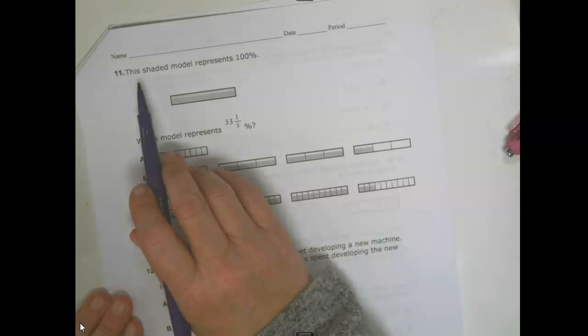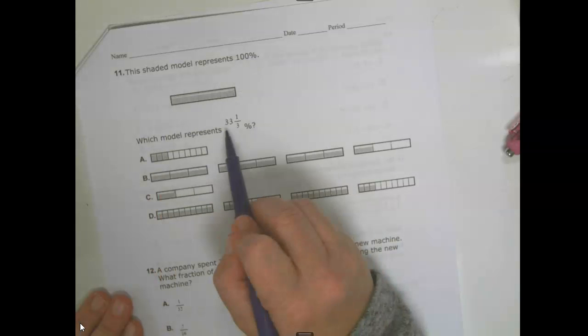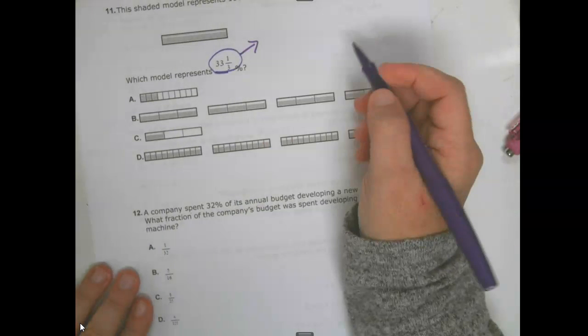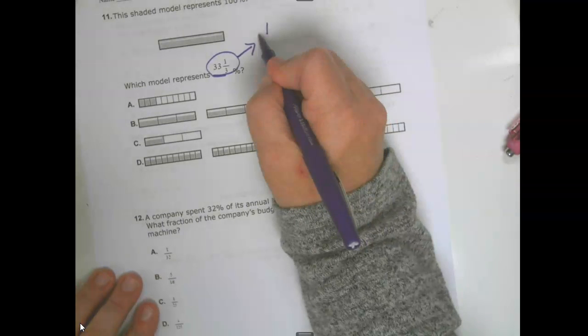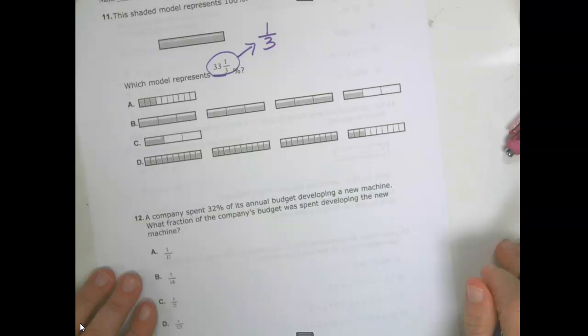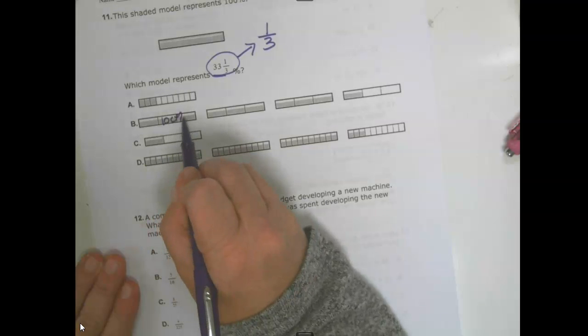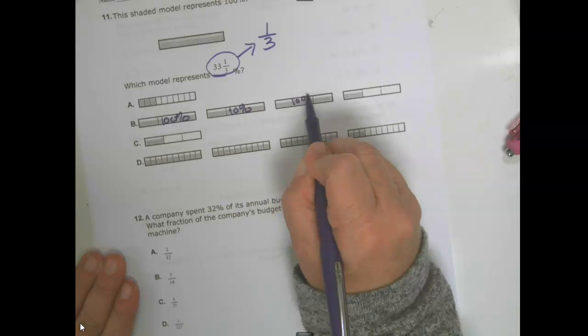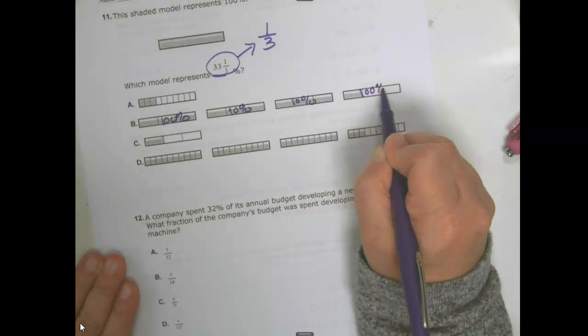Number 11. This represents one whole. So the shaded model represents one whole. I need 33.3%. I know 33.3% because of my benchmark fractions is 1/3. So I'm looking for something that is 1/3. If this is 100%, this is 100%, another 100%. Just glancing at these real quick.